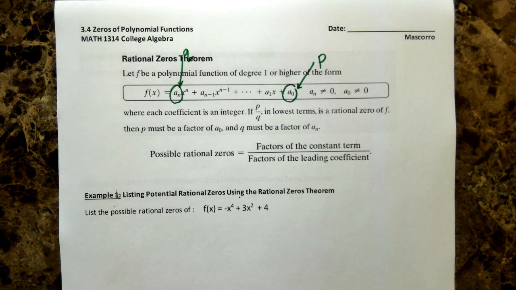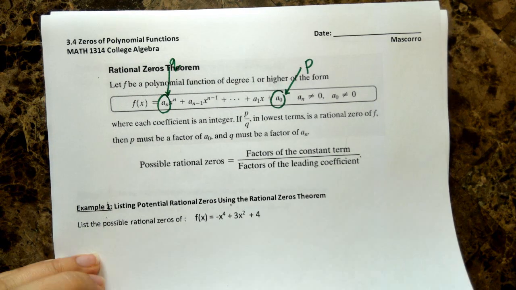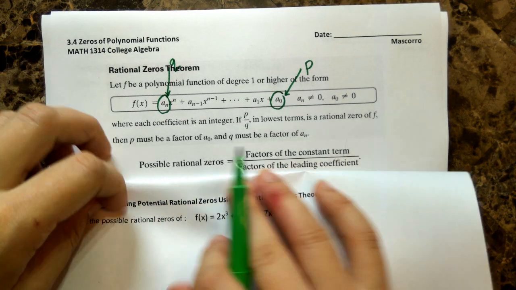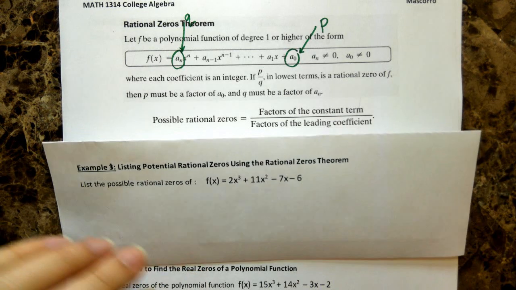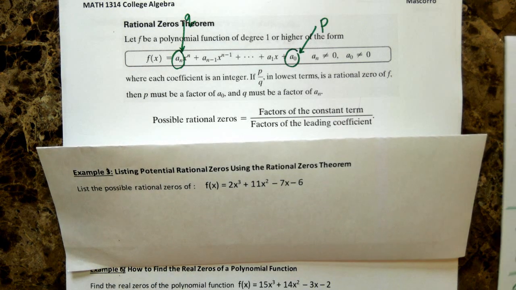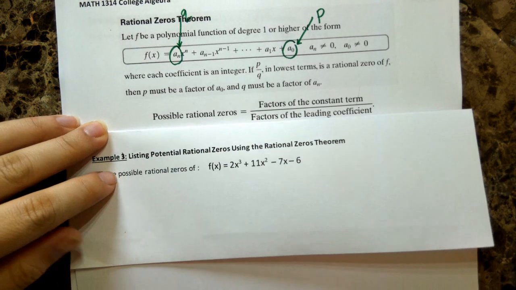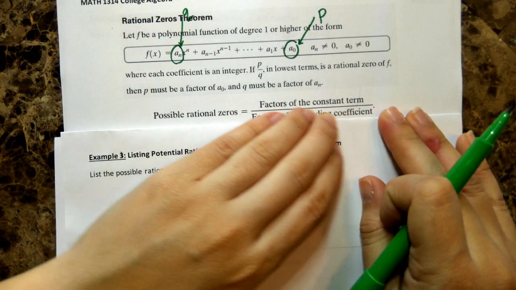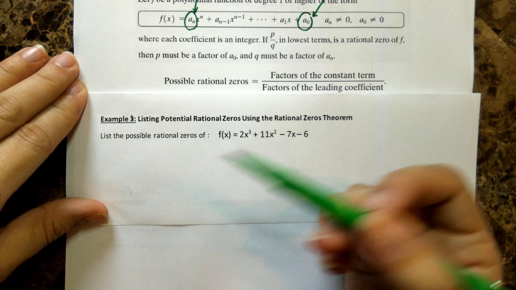So again, like I said earlier, I'm kind of jumping around because I had some of these examples out of order. So I'm going to go ahead and move up to, we're going to start with this example right here. It gives us a polynomial function, and it says, list the possible rational zeros of this function. Now, it doesn't say find the actual zeros. It says just list the possible zeros.